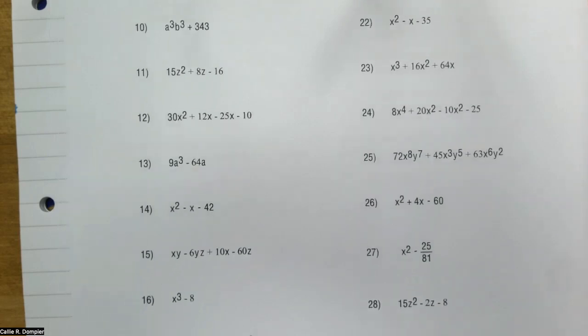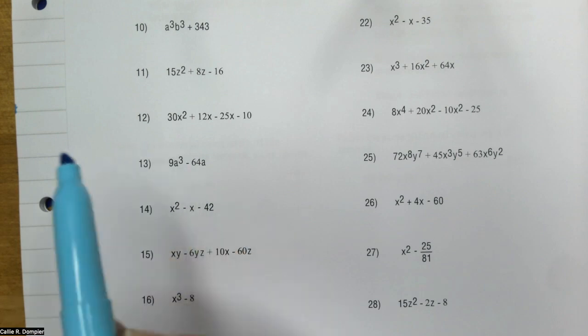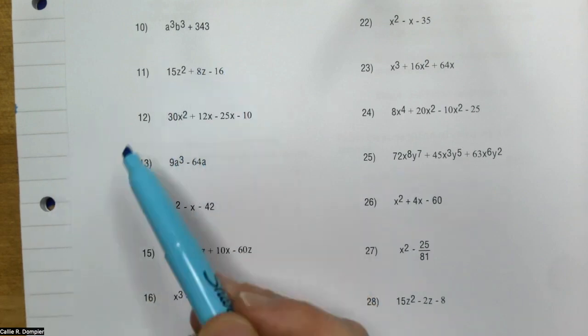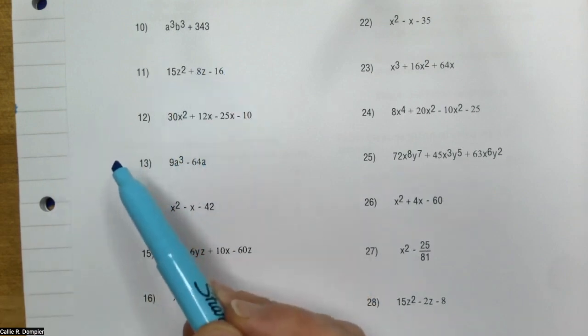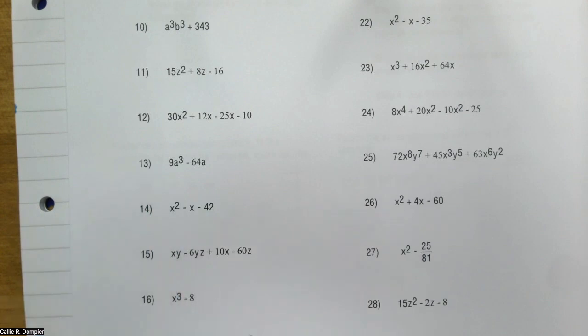Number 11: 15z squared plus 8z minus 16. We don't have a common variable to those three. Are 15, 8, and 16 divisible by a number besides 1? They're not. So that's not going to have a greatest common factor besides 1, which doesn't help us, right? Number 12 has 30x squared plus 12x minus 25x minus 10.